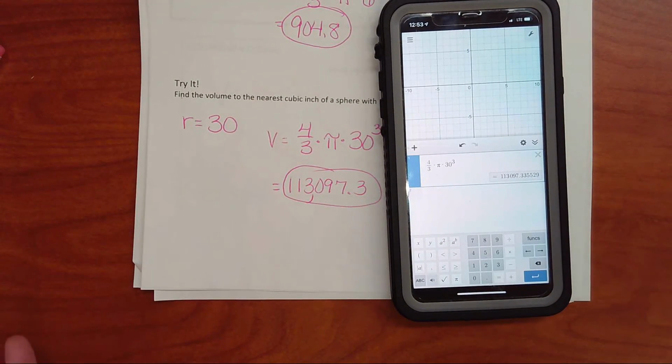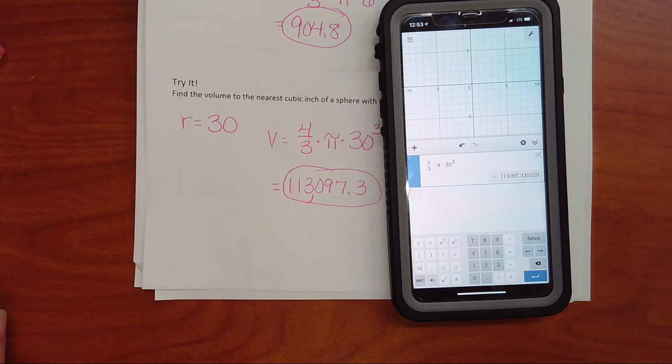And that's it for today. So make sure that you log in, try your assignments out. Like I said, there will be a quiz next Wednesday. We do a little bit more volume next week. But yeah, quiz next Wednesday.